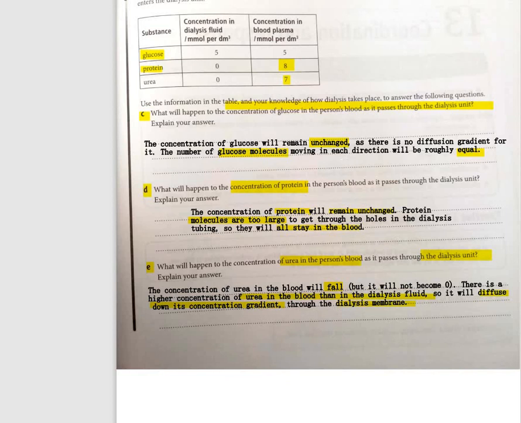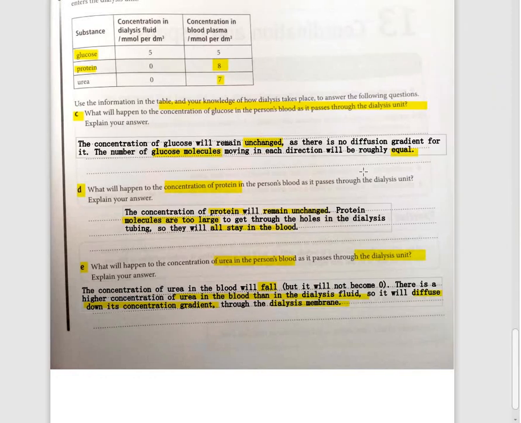So I actually forgot to mention how many marks these are worth, so I'll mention it right now. The concentration of glucose will remain unchanged. So this is roughly about 2 marks. And this one, the protein will remain unchanged. This is roughly about 3 marks. Why is it 3 marks? Because the first point I mentioned, it will remain unchanged. The second point, molecules are too large, so they can't get through the tubing. And the third point, it will stay in the blood. So these are the 3 points you need to state.